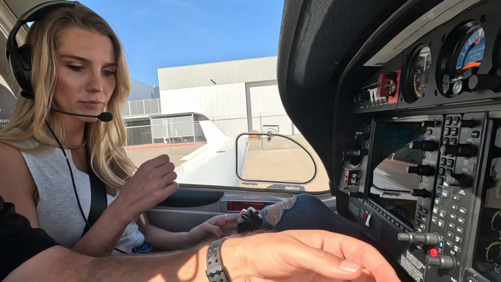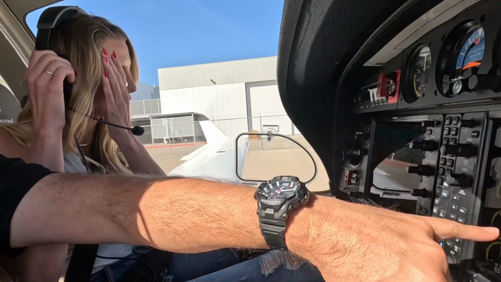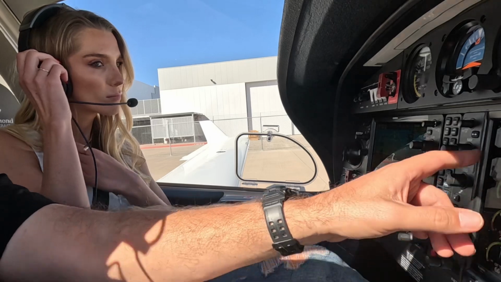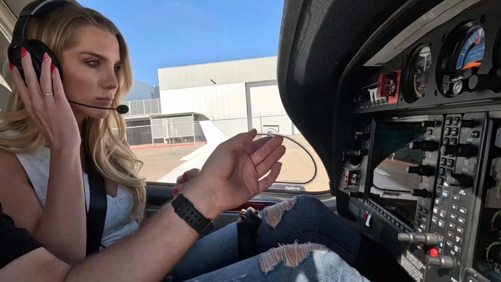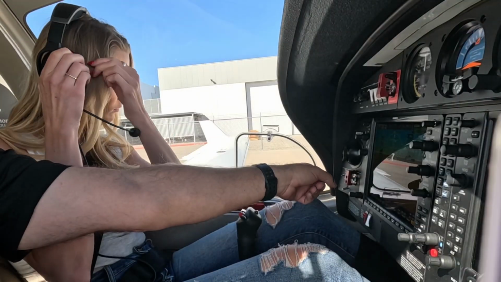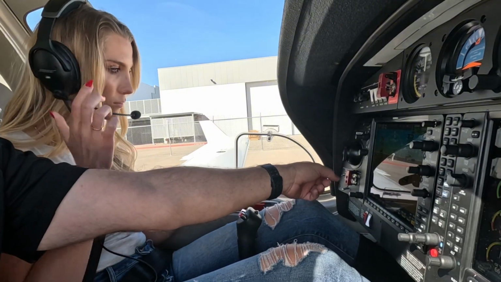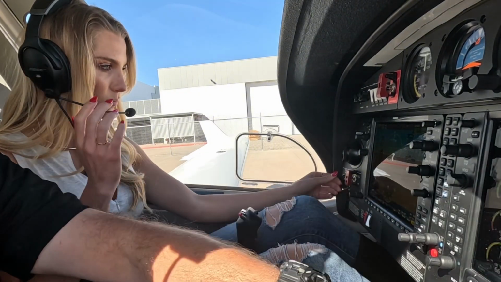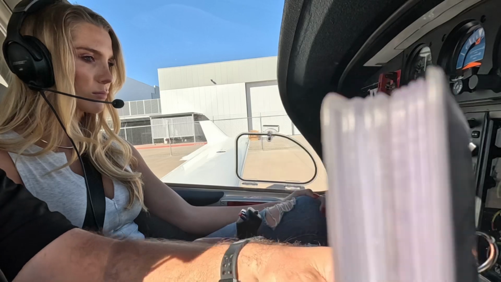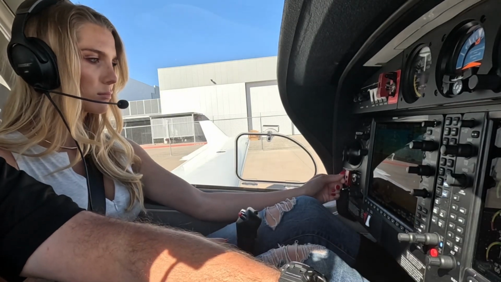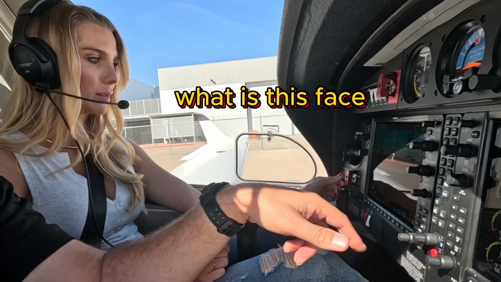Power lever to idle. MFD EIS on the engine page still. Engine instruments checked, everything's in the green. Motor switch. So now we're going to actually start doing something. What I want you to do is take the motor switch and go from auto to A. Okay, did you feel anything? No. Go auto. Now go to B. Now you feel that shudder?